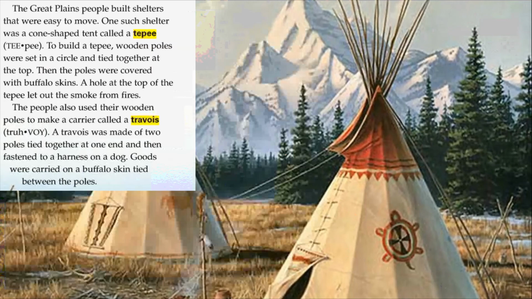So the Great Plains people built shelters that were easy to move. Since they followed the buffalo herds, they had to be able to pack up their homes and move wherever the buffalo went. One such shelter was a cone-shaped tent called a teepee. To build a teepee, wooden poles were set in a circle, tied together at the top. Then the poles were covered with buffalo skins. A hole at the top of the teepee let the smoke out of the fires.